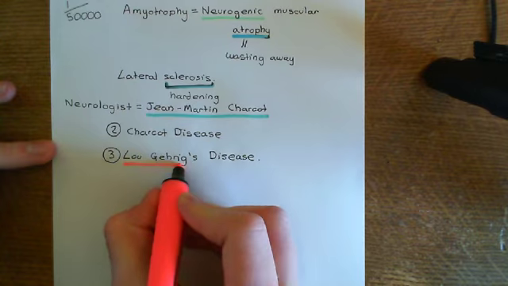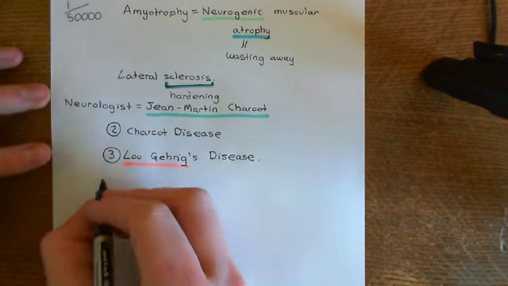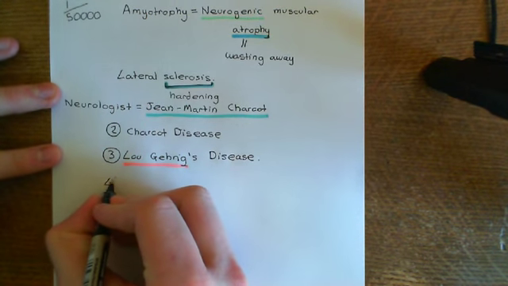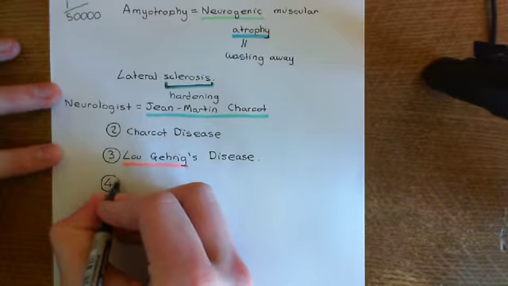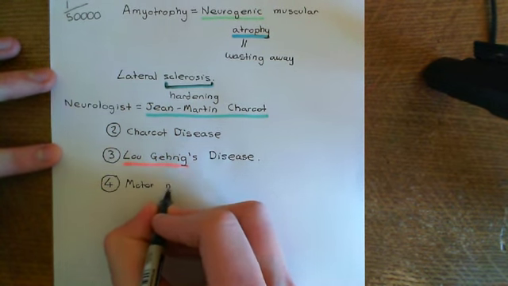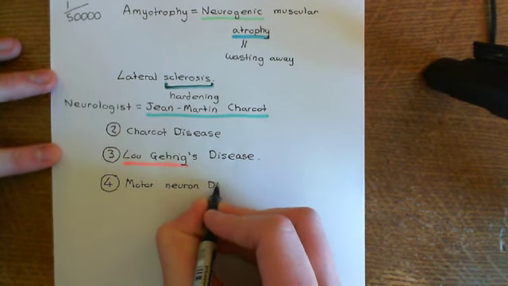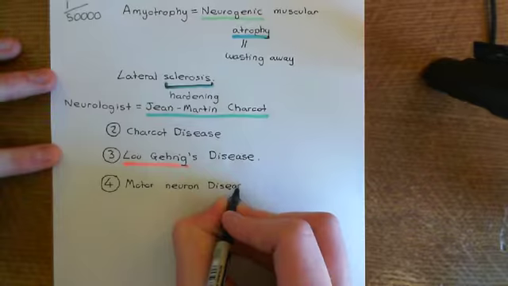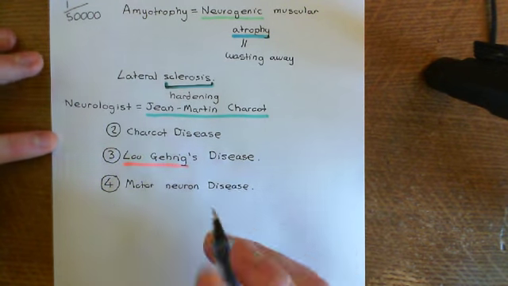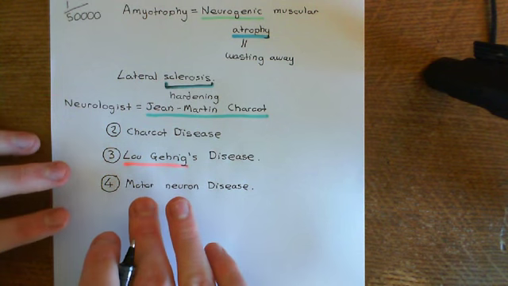And the final name is a little bit of a dangerous name to use because it can also mean a different thing. The final name, which is nevertheless commonly used, is motor neuron disease. Now why do I say motor neuron disease is a dangerous name to use? Well, in fact, it's a very good name because it describes exactly what's going to happen in amyotrophic lateral sclerosis. You're going to get disease of the motor neurons.